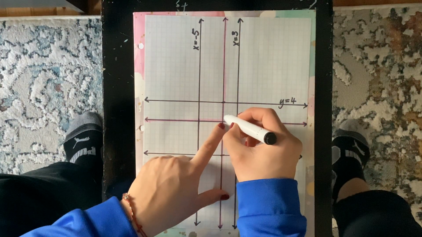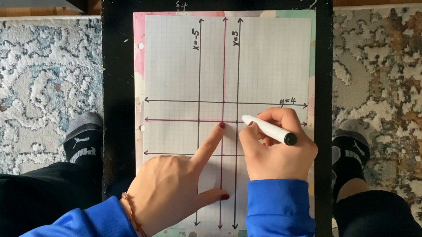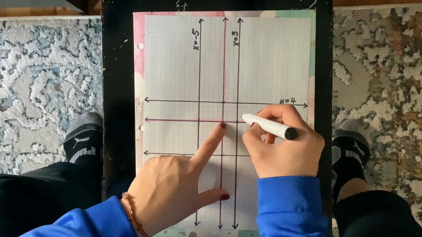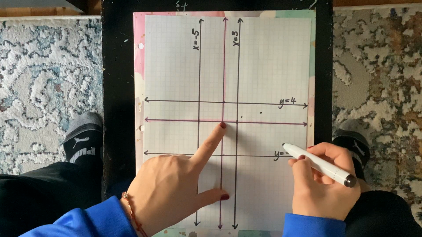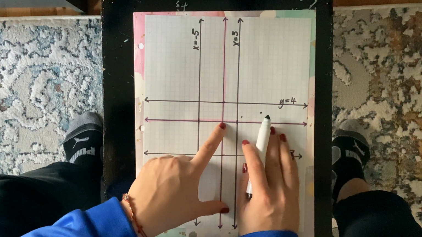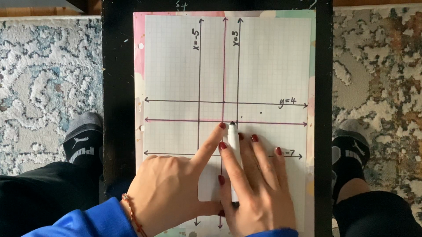So up 1 over 4. 1, 2, 3, 4. Here's my next point. Up 1 over 4. 1, 2, 3, 4. Here's my next point. And that's actually going to be enough points for us to go ahead and graph our line.